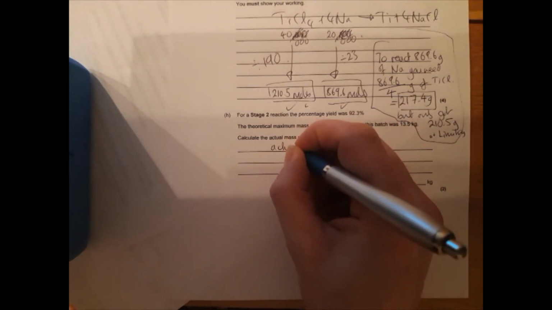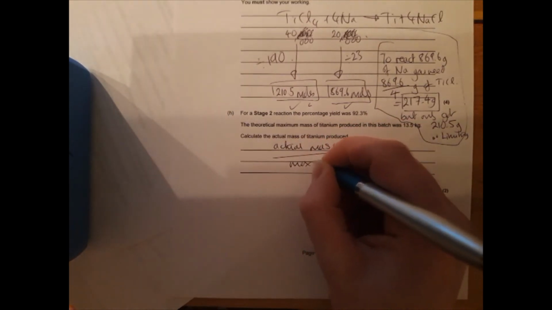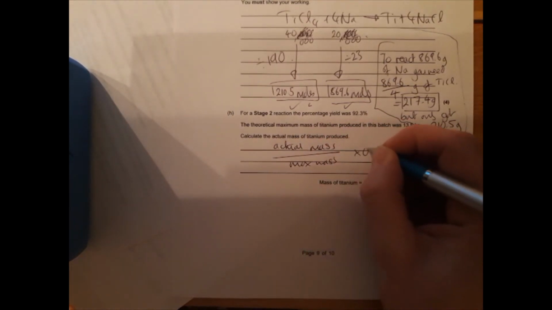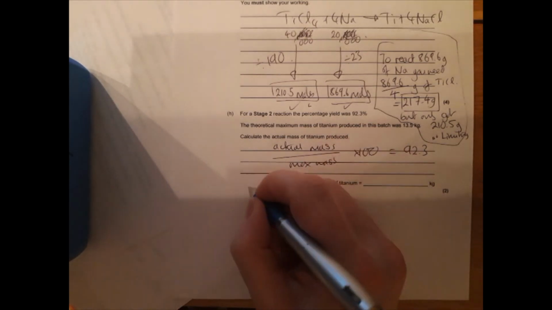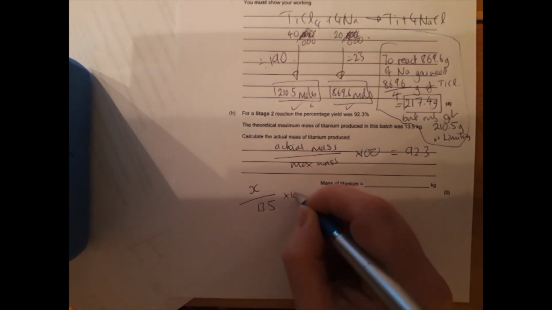Well, if you take the actual mass divided by the max mass, and then you times it by 100, that equals 92.3. The theoretical maximum mass was 13.5. So I'm going to call actual mass X divided by 13.5 times 100 equals 92.3.